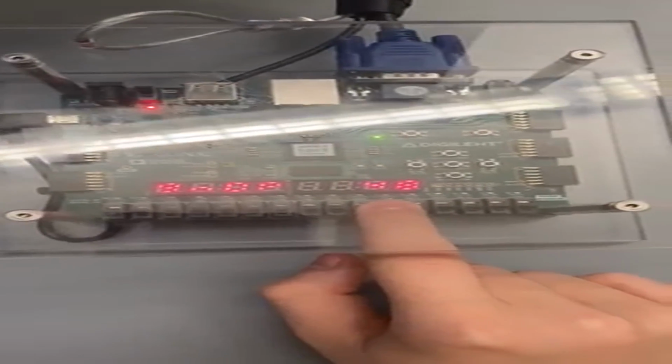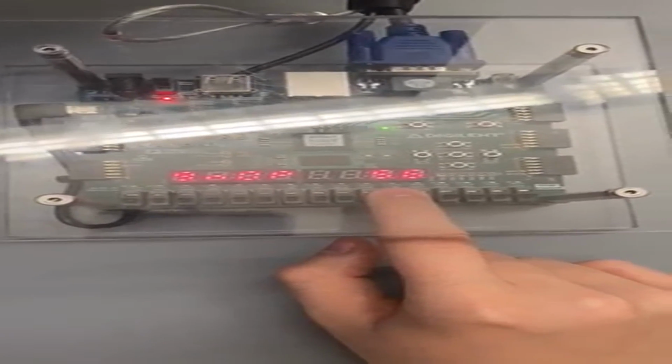I'm not quite sure how to fix it because I have a proper clock speed going into this. It's just incrementing at the incorrect rate. We can also see that the game is being displayed here, GNOP.